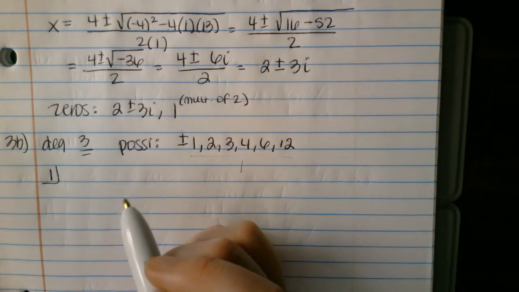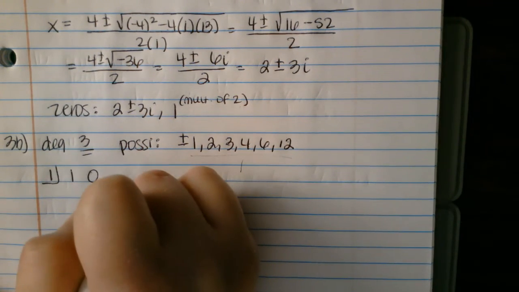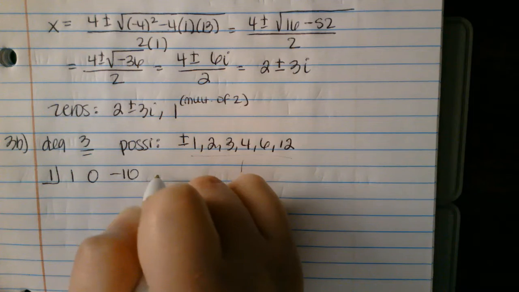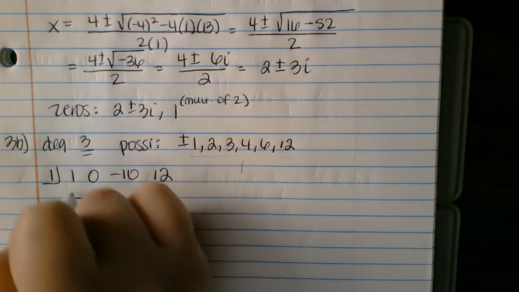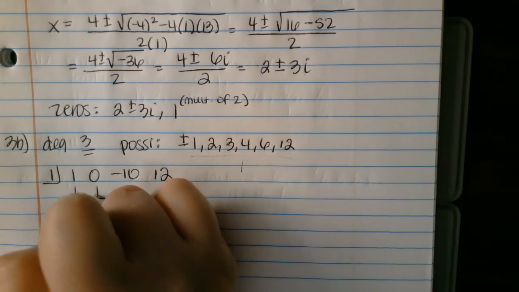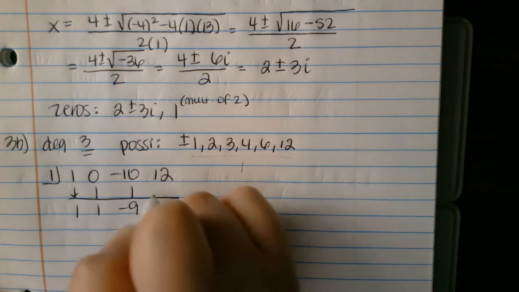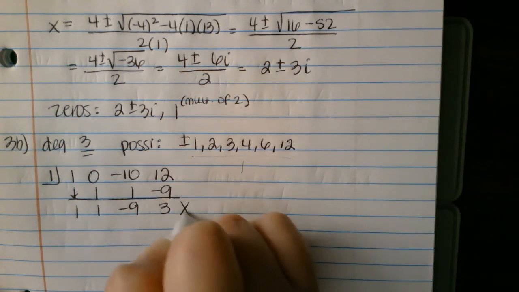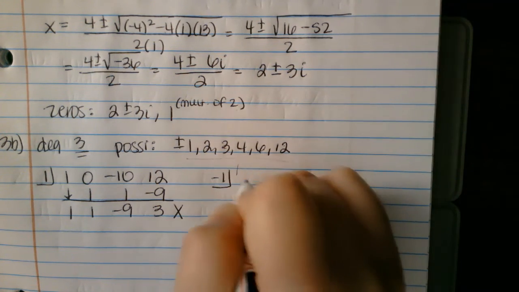Bringing down the coefficients, the coefficient is 1. Now note we don't have an x squared term, so we do need to put a 0 in there. And then a negative 10 and a positive 12. Bringing down the 1. 1 times 1 is 1, 0 plus 1 is 1, 1 times 1 is 1. Negative 10 plus 1 is negative 9. We have a negative 9 and a 3, so 1 is not a 0. But let's check negative 1.